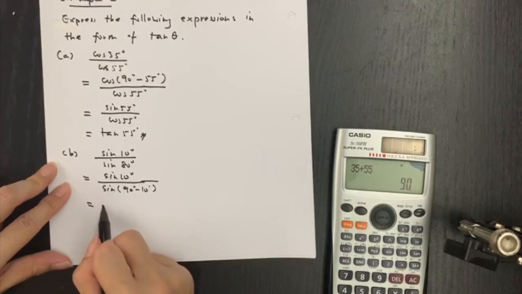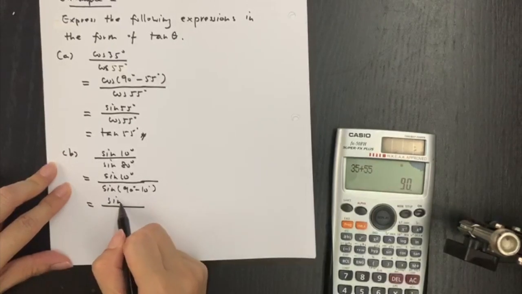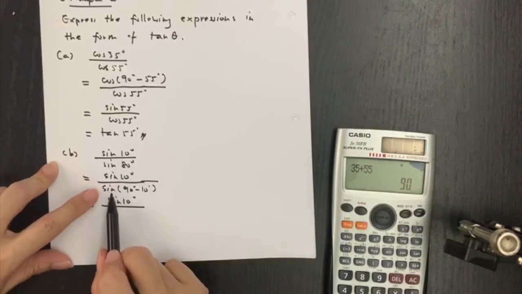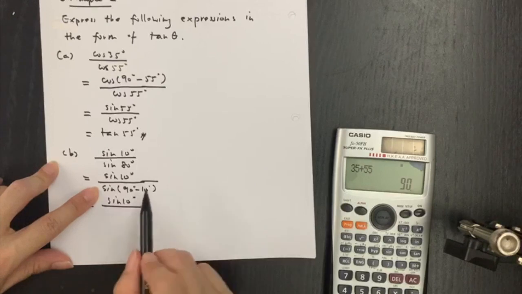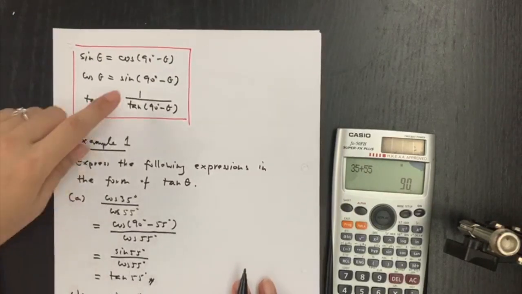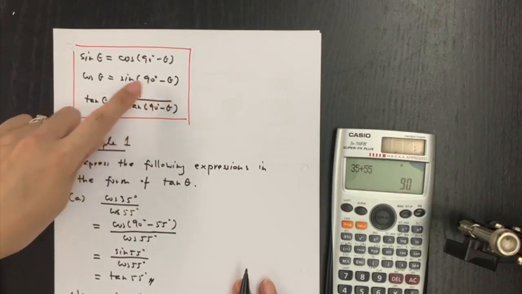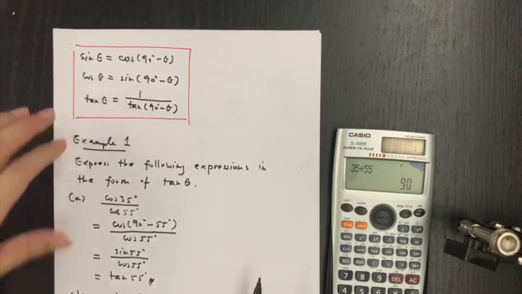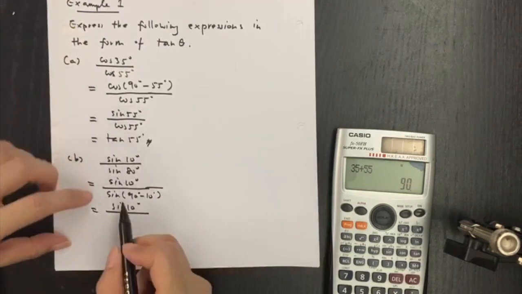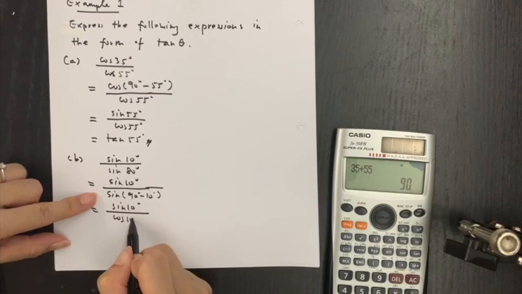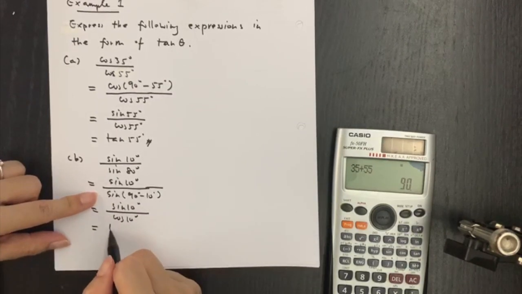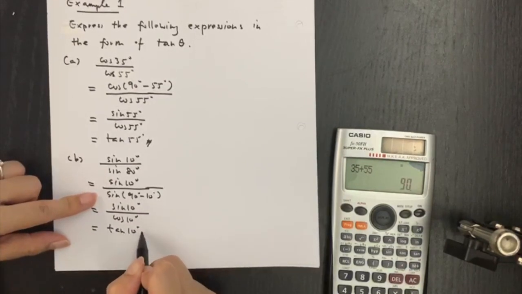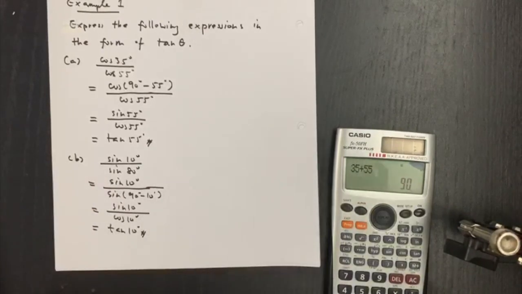So on top I have sine 10. And how about this sine 90 minus 10? What is sine 90 minus theta? It is equal to cosine theta. So I change that to cosine 10, therefore the answer is tangent 10.